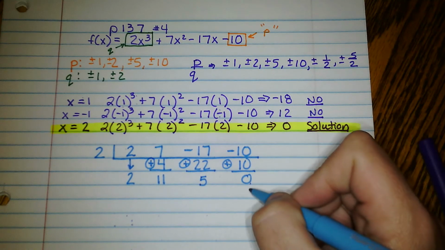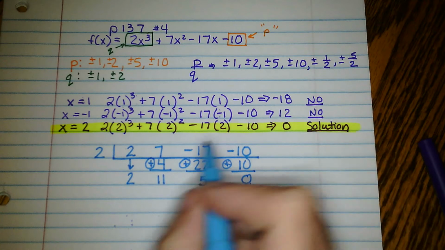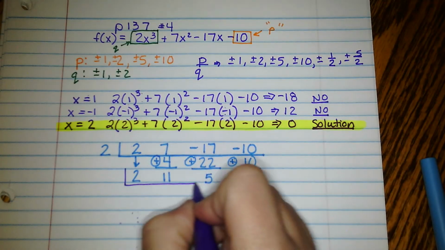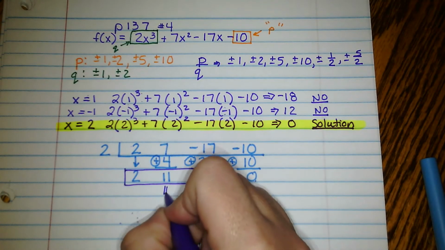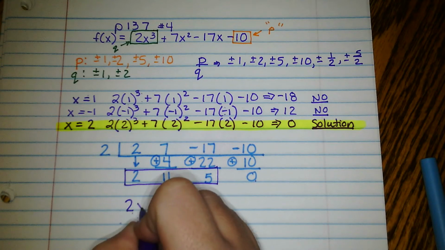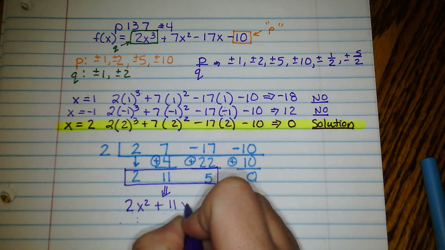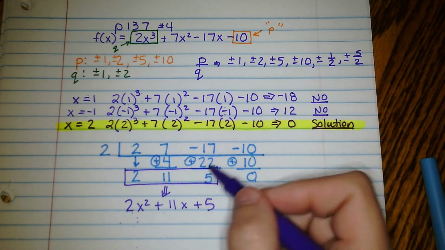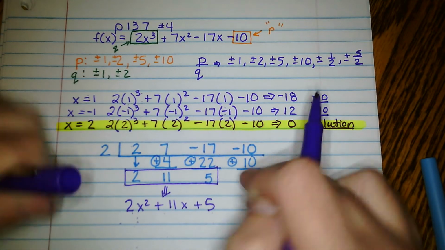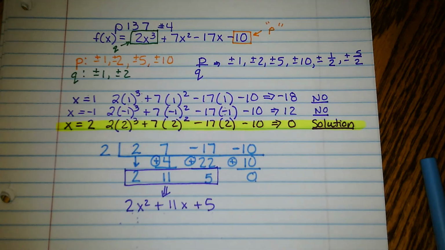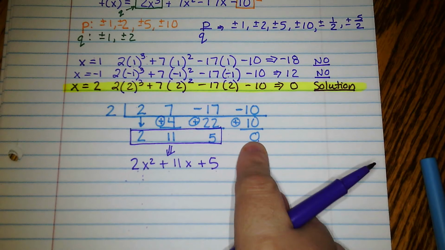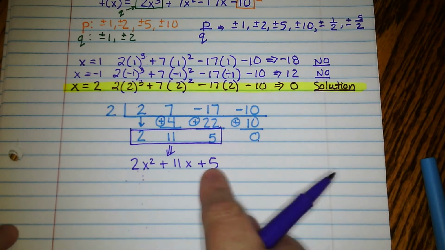Okay? So now that I know that it's a remainder, I know that this is a factor, and we are going to write our depressed polynomial. That's this guy. So our depressed polynomial is 2x squared plus 11x plus 5. This is called a depressed polynomial because it's 1 degree less than what our original polynomial is. And you get those depressed polynomials by having a remainder of 0.